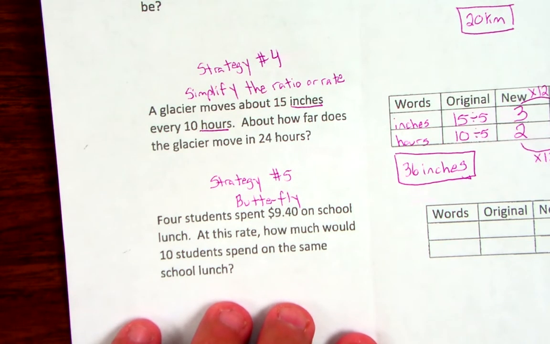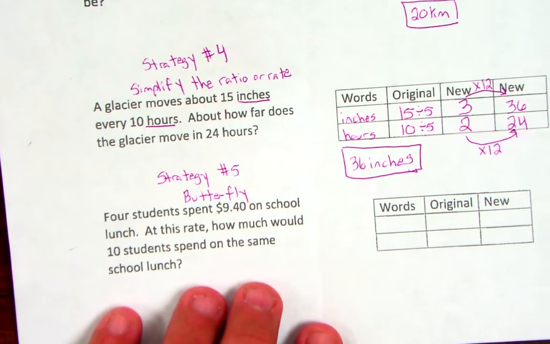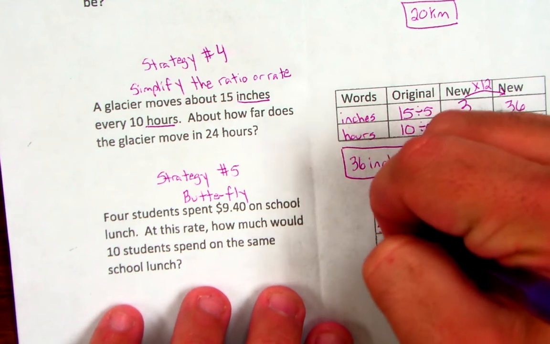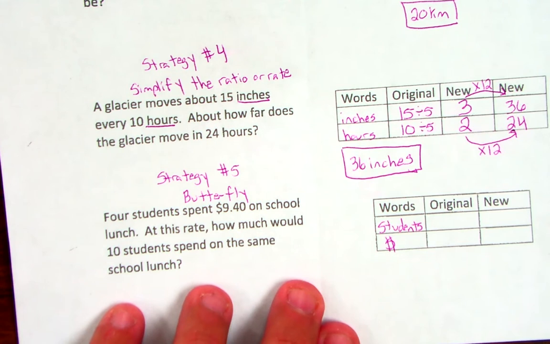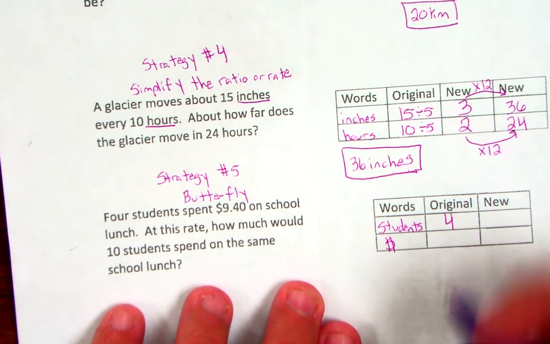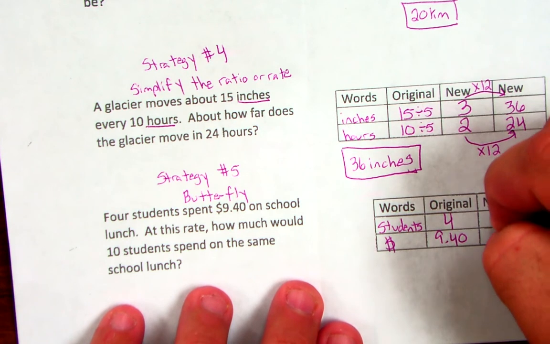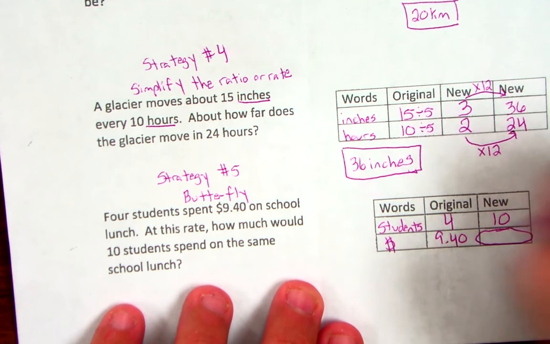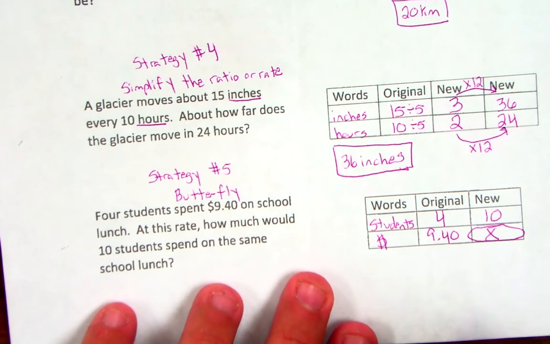4 students spent $9.40 on lunch. On this rate, how much would 10 students spend on the same school lunch? So we're comparing students to money. Well, my first ratio says 4 students paid $9.40. We want to know how much 10 students would spend. This is my X. This is my unknown.